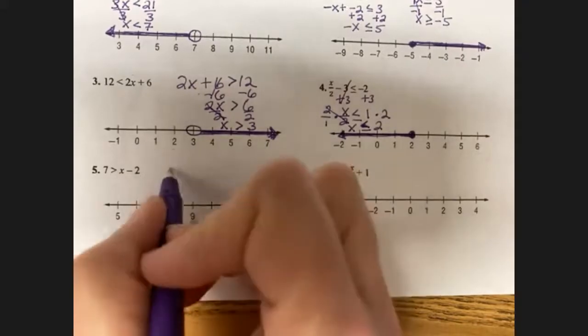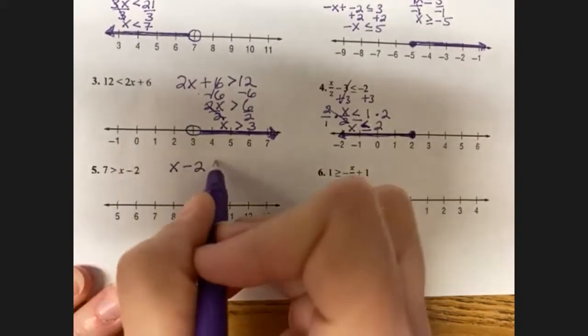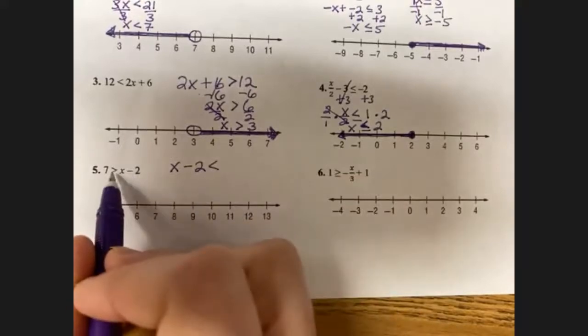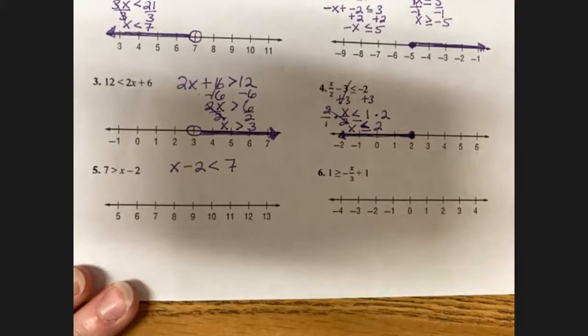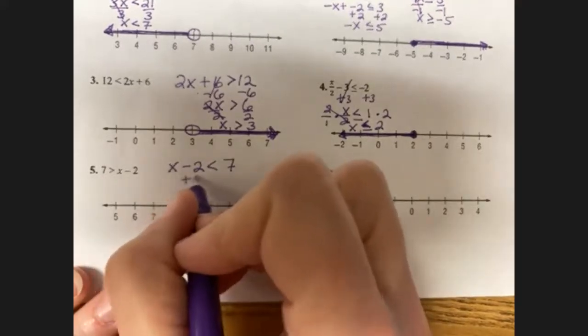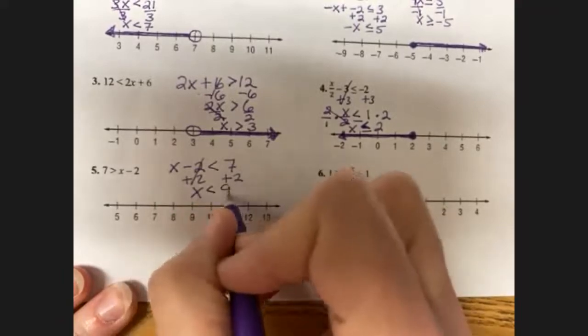Number 5. I want to have the x on the left, so I'm going to switch locations. X minus 2 is less than 7 is how that's read. So my inequality flips around. I'm going to do the opposite and add 2 to both sides. Cancels out. I get x is less than 9.